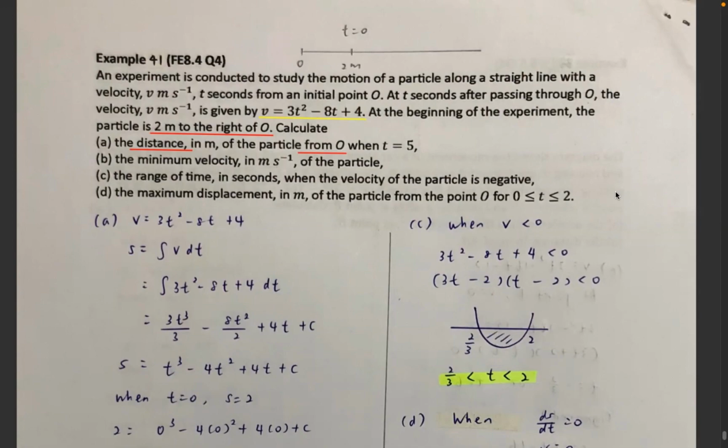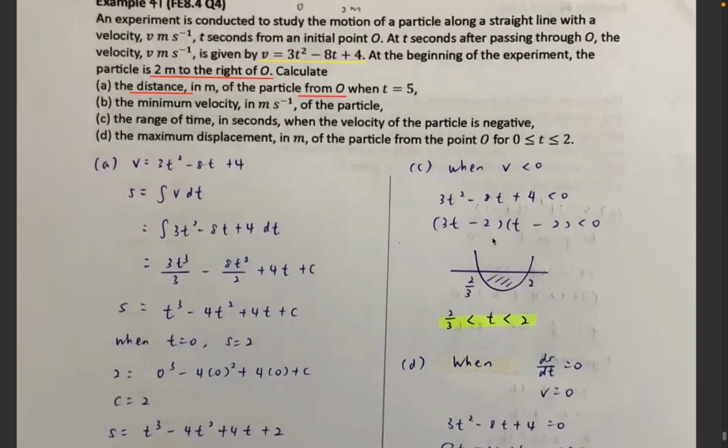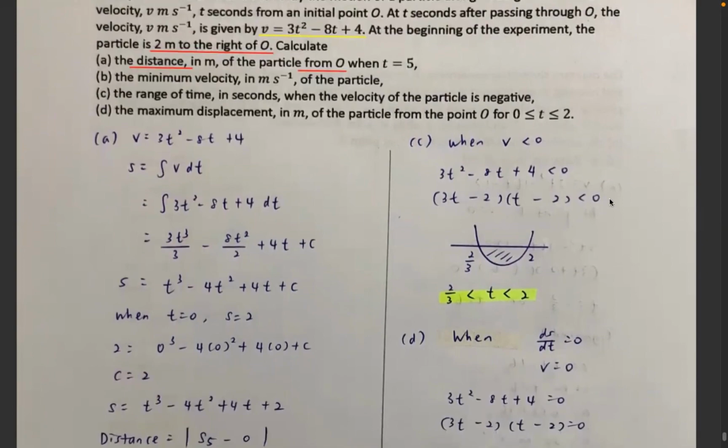C. Calculate the range of time in seconds when the velocity of the particle is negative. So this is a direct question. Velocity is negative means velocity less than 0. So this is the velocity function: 3t squared minus 8t plus 4 less than 0. Then we do factorization. Since this is a quadratic inequality, we have to use the graph sketching method. Less than 0 means we choose the region below the x-axis. So the answer is t is between 2 over 3 and 2.